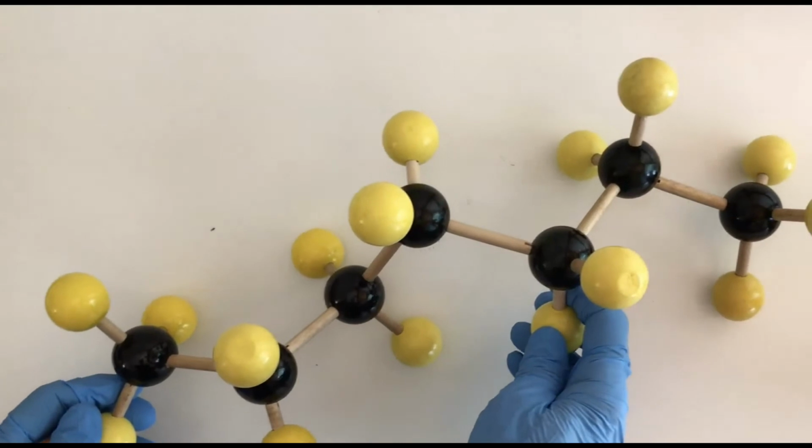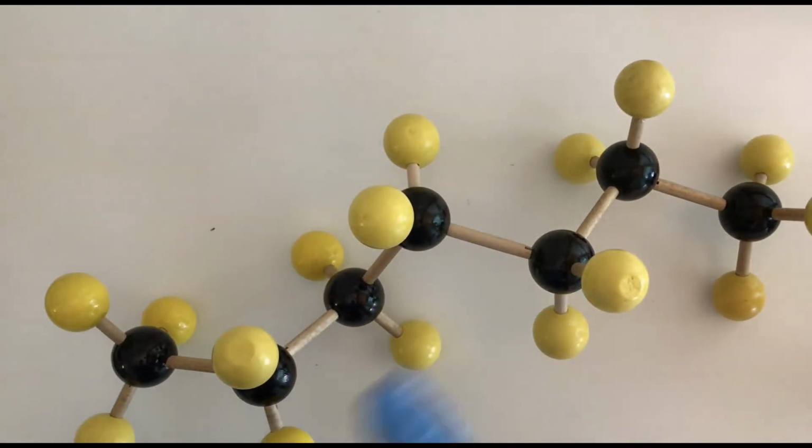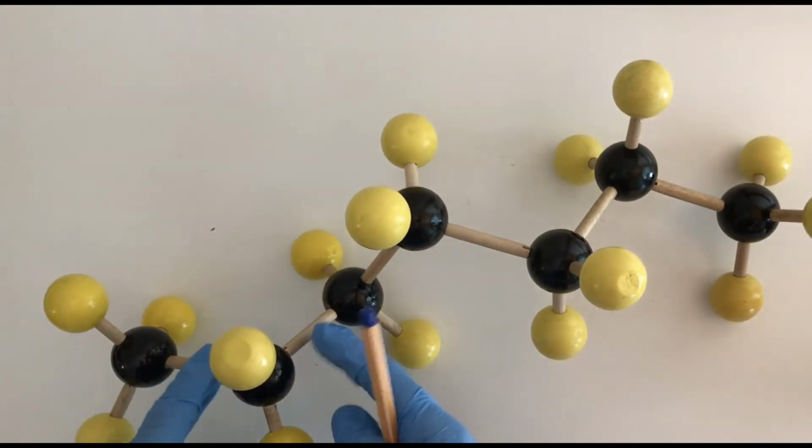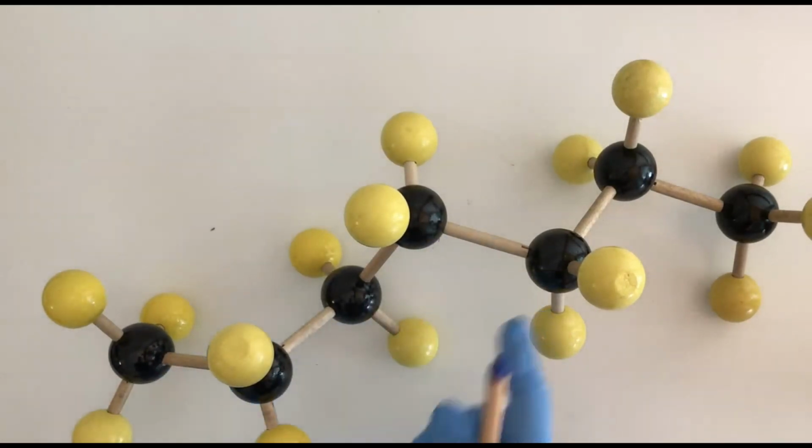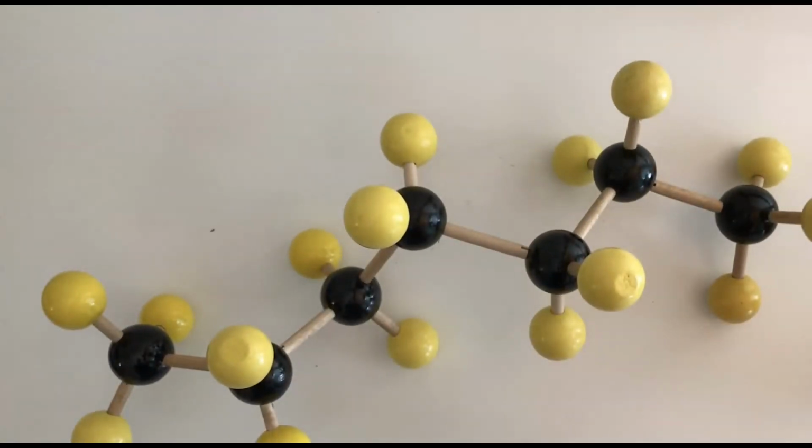Okay, so it has only carbons and hydrogens. It only has single bonds. I'm going to show you how we represent double bonds in this kit, but there are no double bonds here. And so this is a single bonded hydrocarbon with 7 carbons, and we call this heptane.